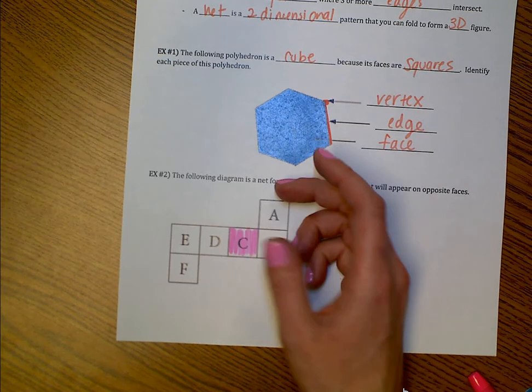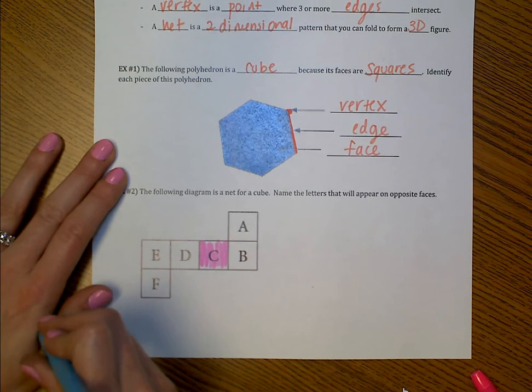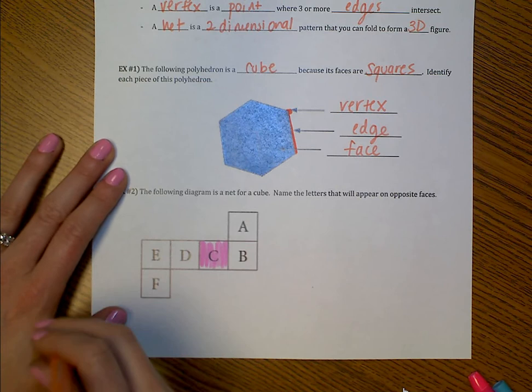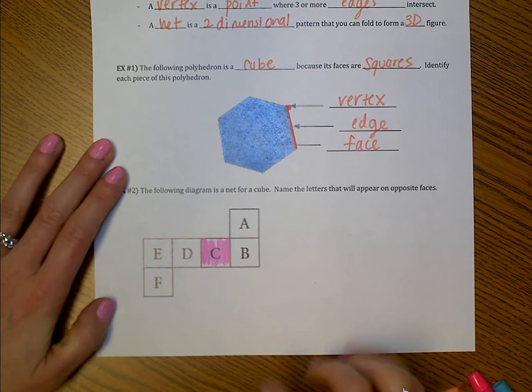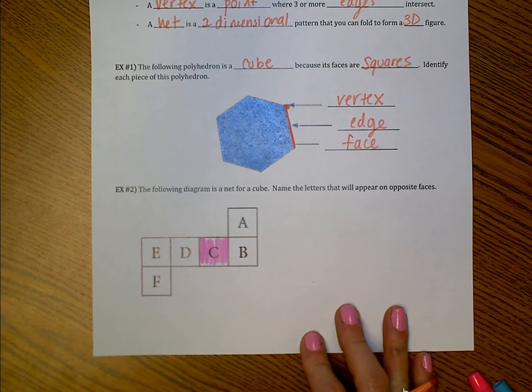Okay, I know having the net in your hand would make this a lot easier, but that's just kind of how you're quizzed and assessed in this class. I have to be able to give you a paper copy of a quiz, and you've got to be able to figure these problems out without actually being able to fold it.